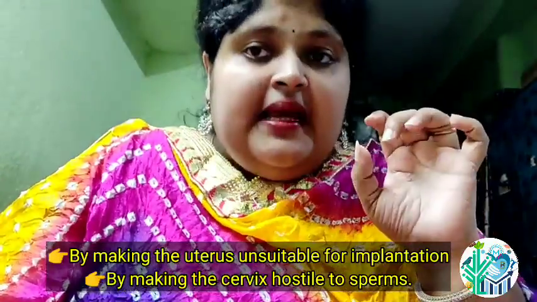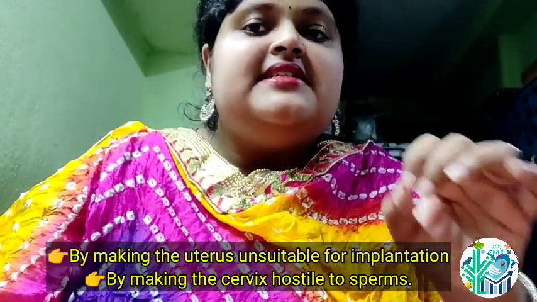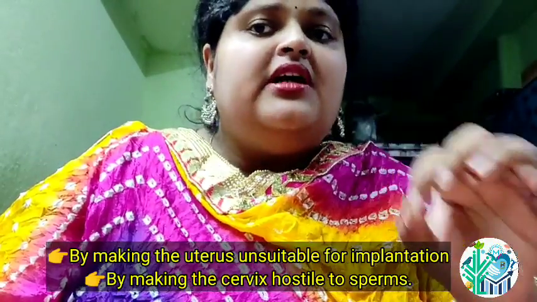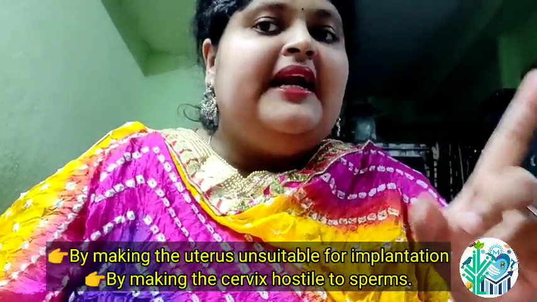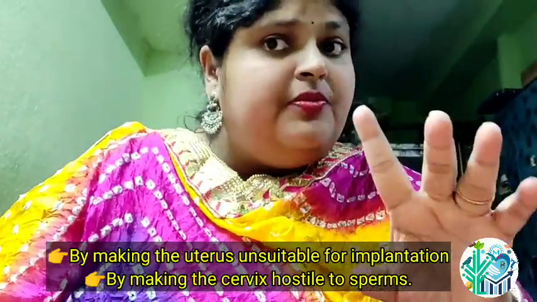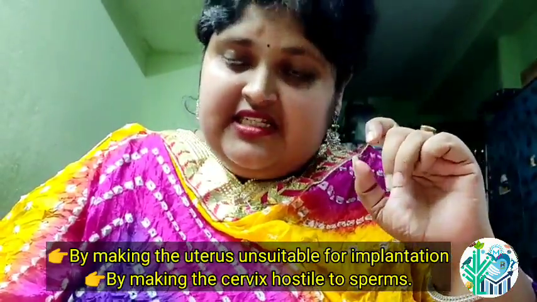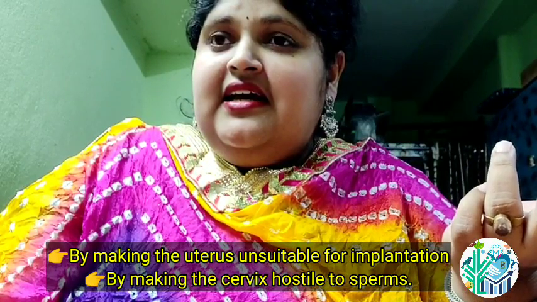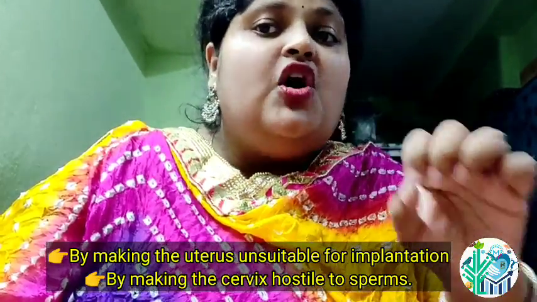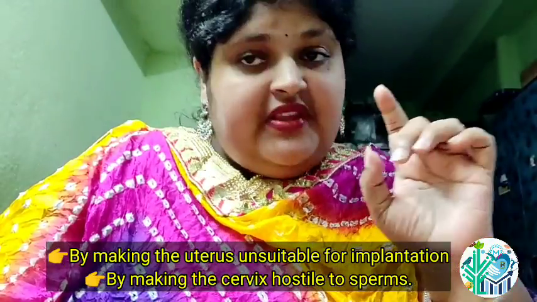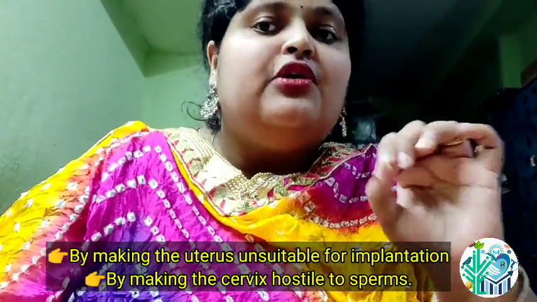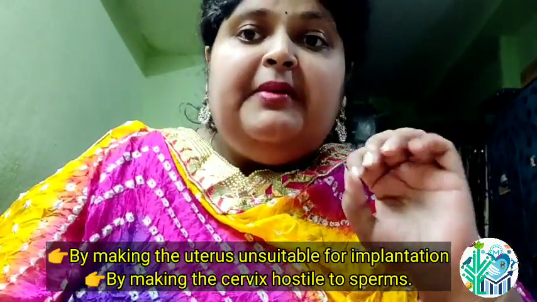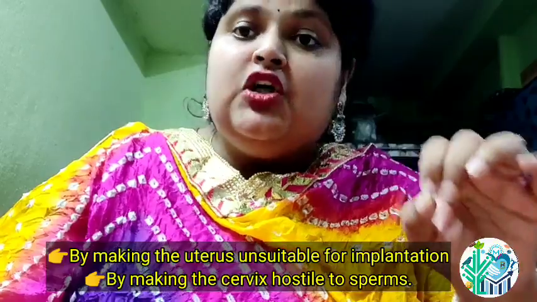Third point, by making the uterus unsuitable for implantation. Fourth point, by making the cervix hostile to sperms.